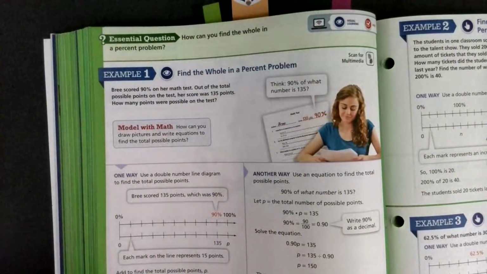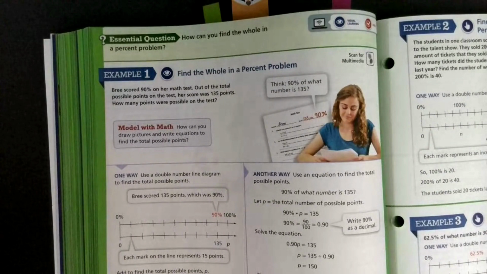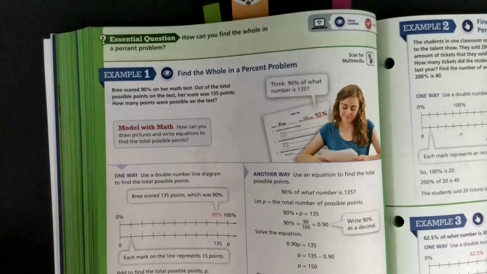You can have a calculator today. You might want that with you. I'm going to use mine for our lesson. So if you need to grab that, hit pause, then come back, and we'll start with example 1.